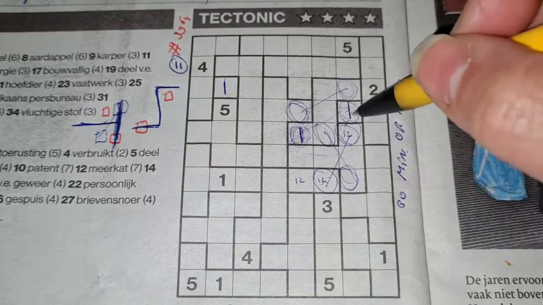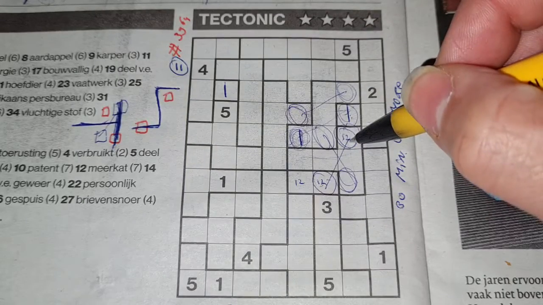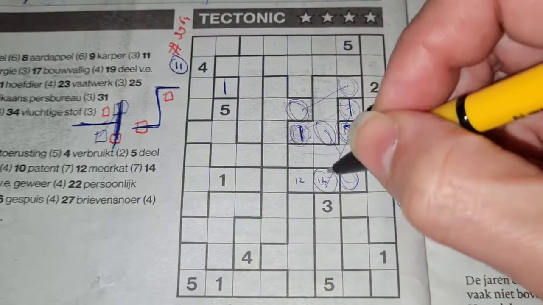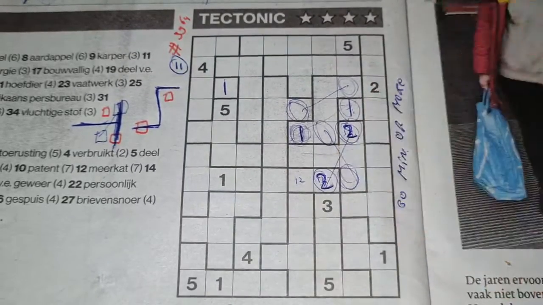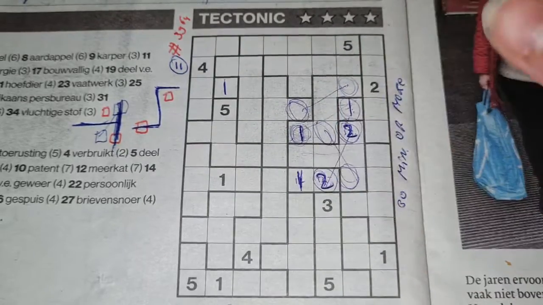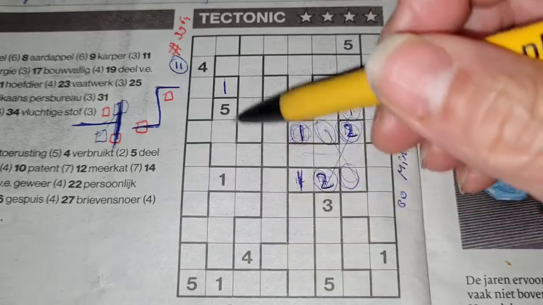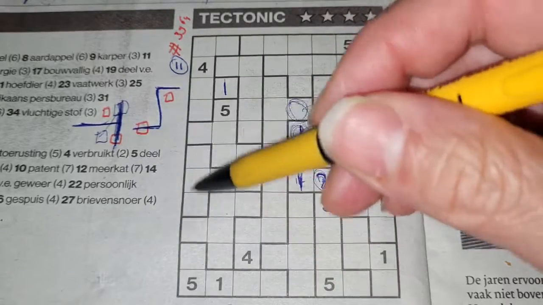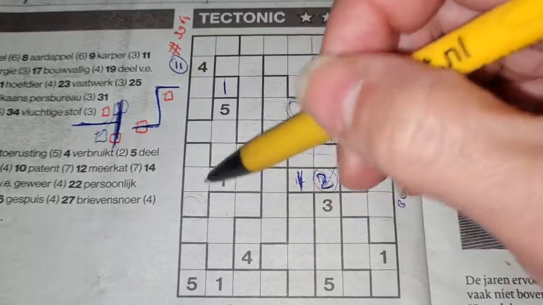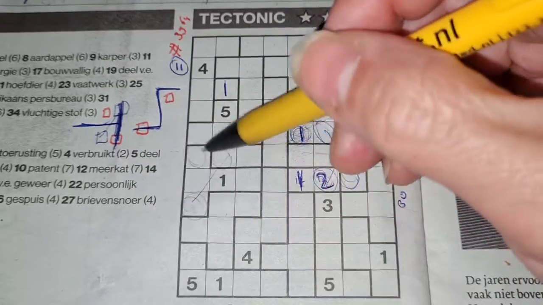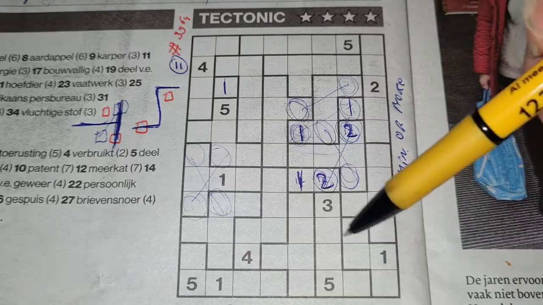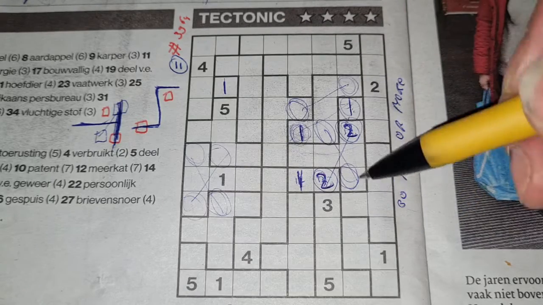But we already have a 1 here, so it cannot be a 1. This should be a 2. And that box is connected with that box, so it should also be a 2. So 1 box left in this dual box for the number 1. Alright. Do we have more T-shapes? Yeah, here, rotated or mirrored with this one. So this box has the same number as that box, and that box has the same number as this box. More T-shapes? No.